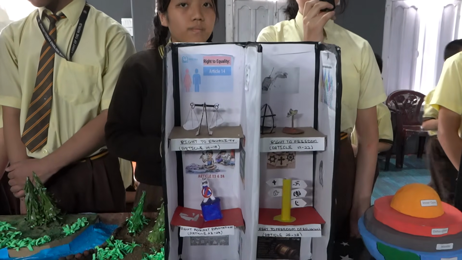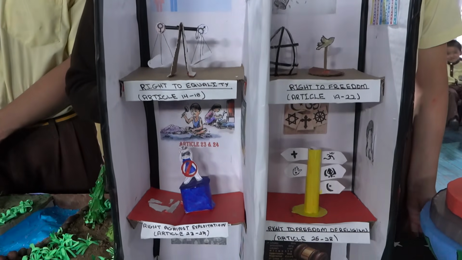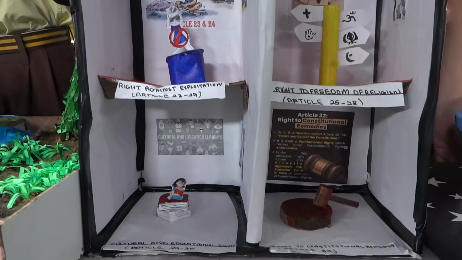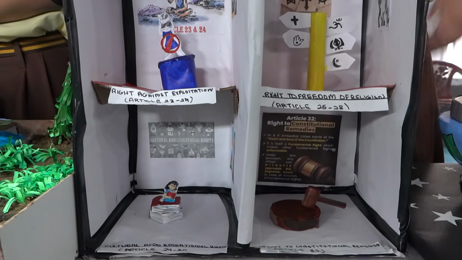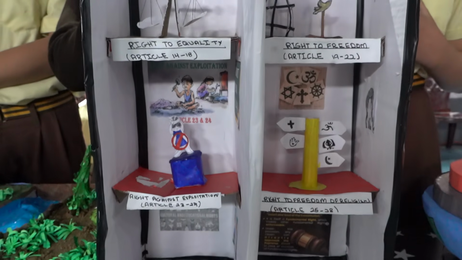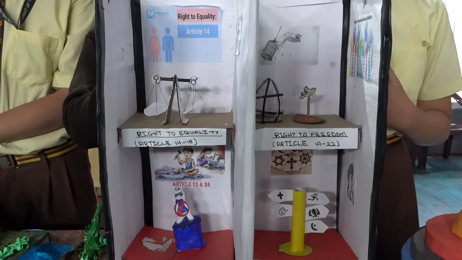It also means that no school or job can refuse a person's admission just because of their race, caste, religion, or gender. The second one is the right to freedom. It means that every citizen of India has the right to travel throughout India and choose their profession and job.